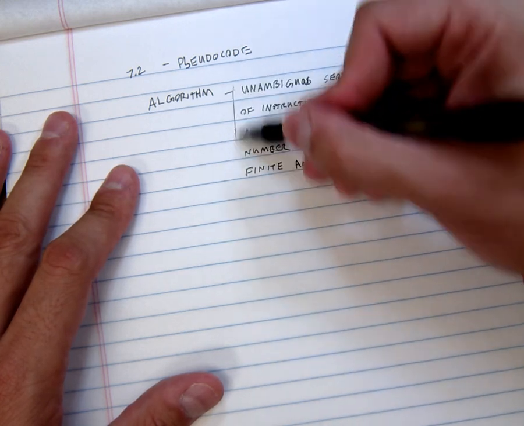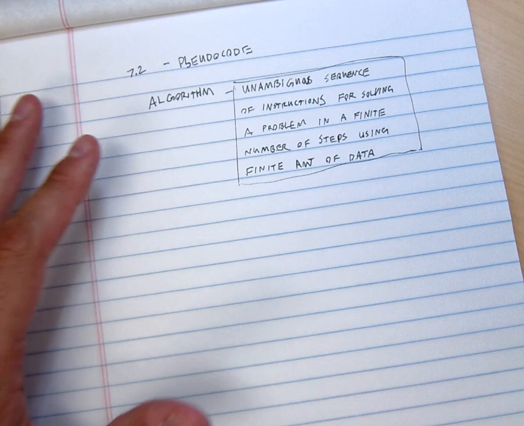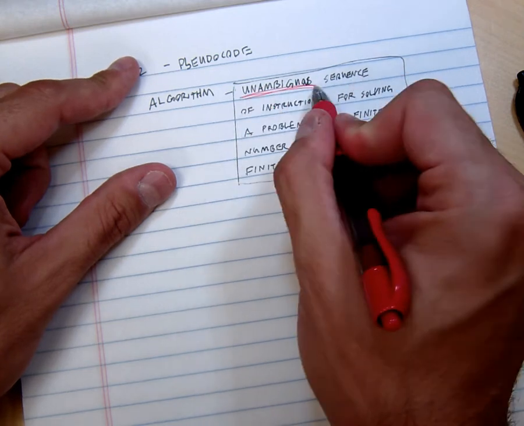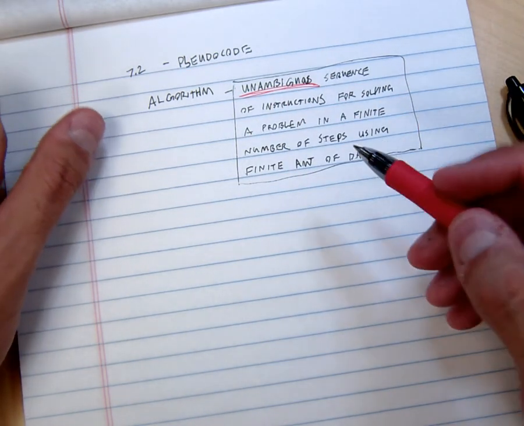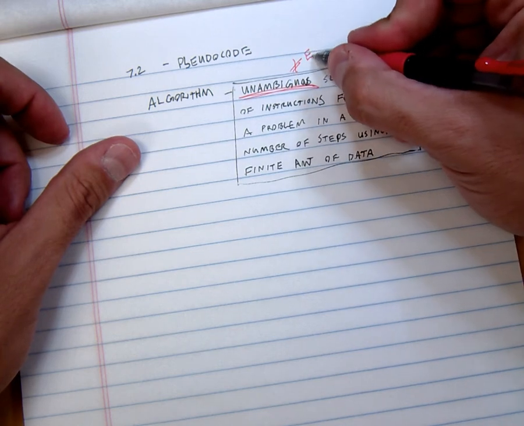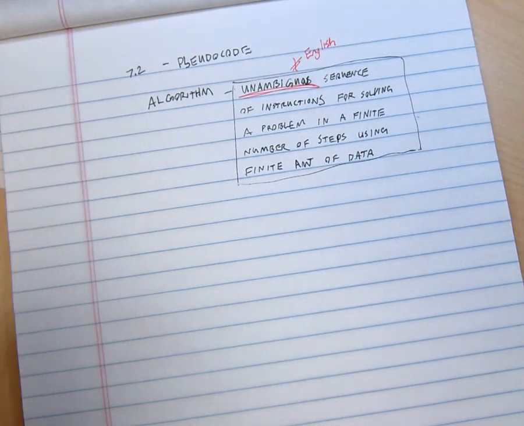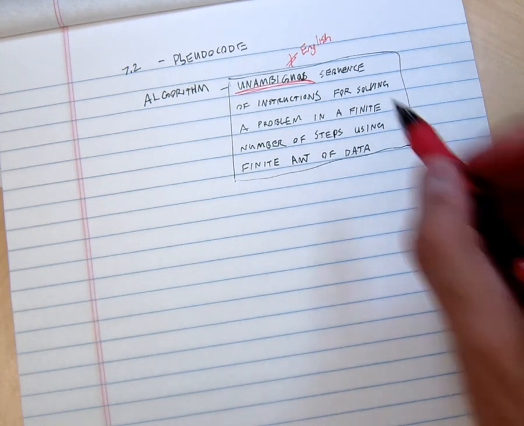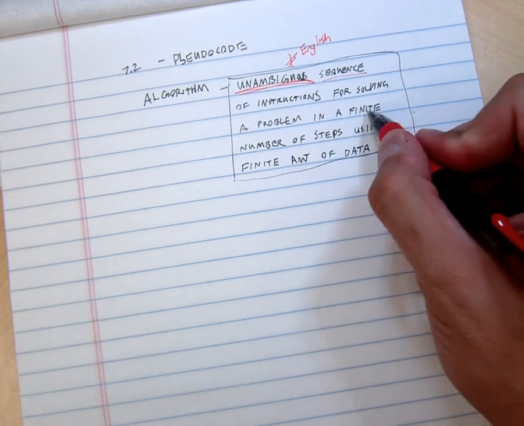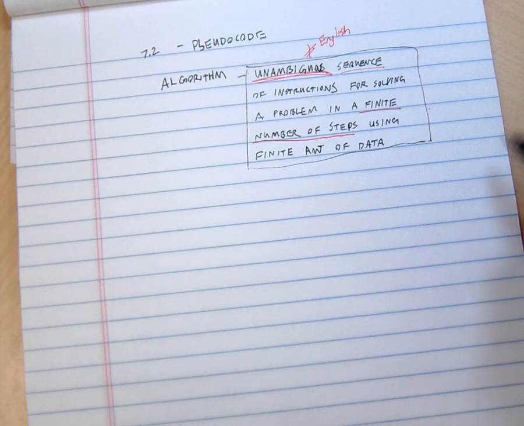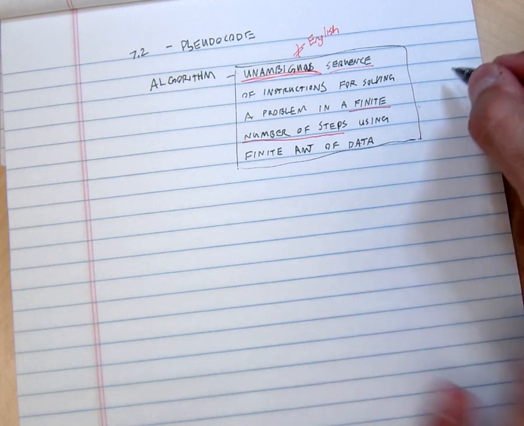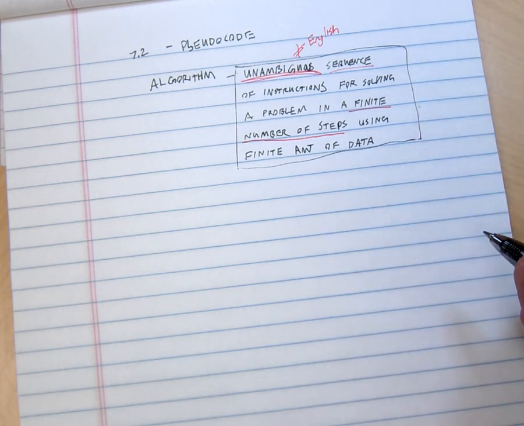So that's in a little box in your book somewhere. It's worth remembering. I think keywords are unambiguous. This is why we don't use English for explaining algorithms, because too many things in English are ambiguous, and the sequence, so the order matters, and you need a finite number of steps. So you can't have an algorithm that just says add an infinite set of numbers together and then do this. You can't possibly do something an infinite number of times.